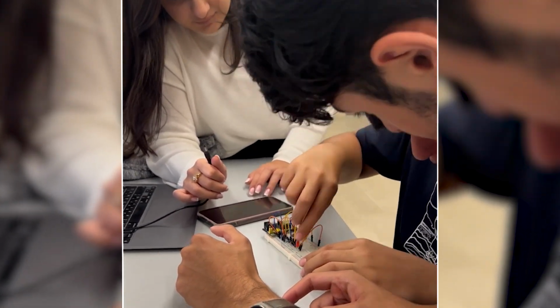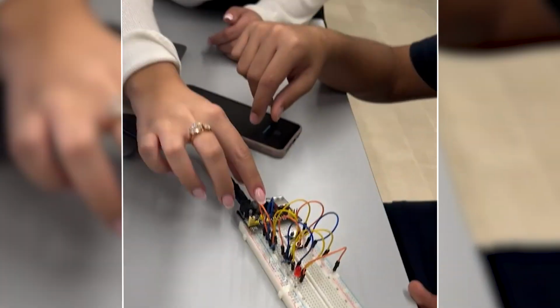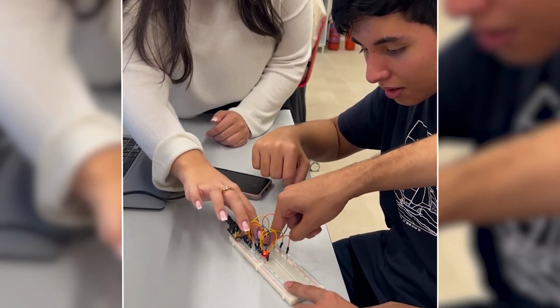Note: 2K and 330 ohm resistors are used for the transistor base and LED respectively.